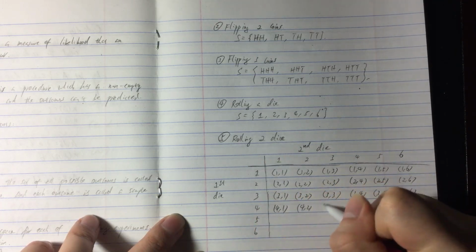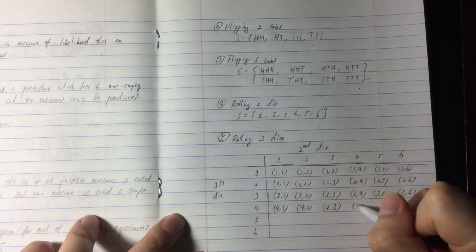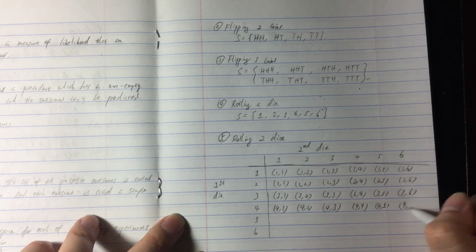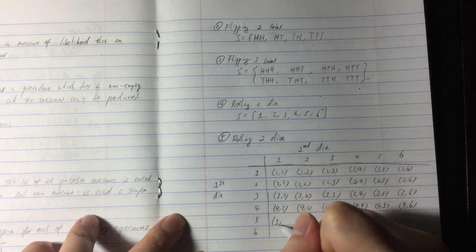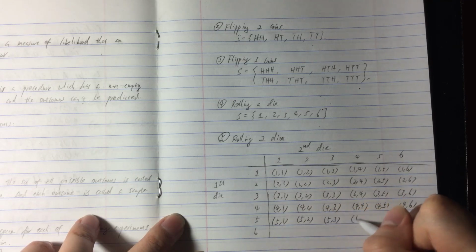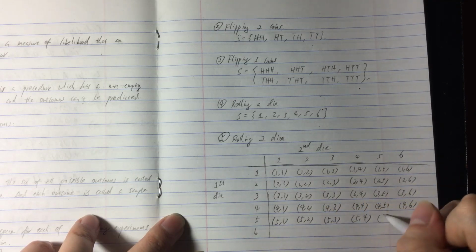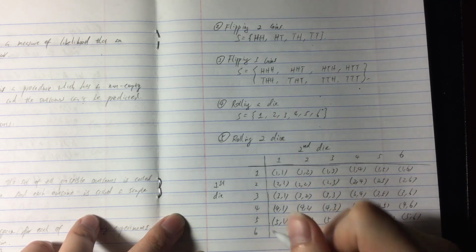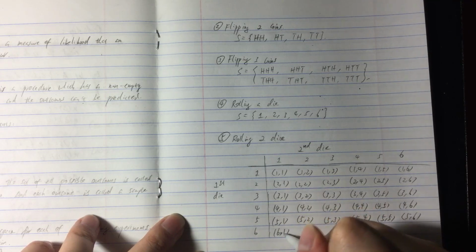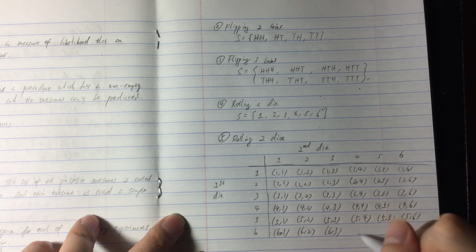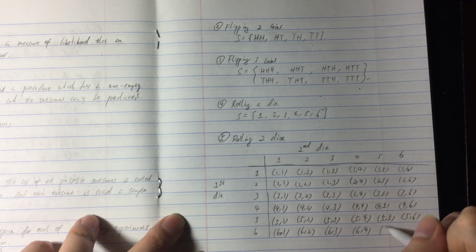(4, 1), (4, 2), (4, 3), (4, 4), (4, 5), (4, 6). (5, 1), (5, 2), (5, 3), (5, 4), (5, 5), (5, 6). (6, 1), (6, 2), (6, 3), (6, 4), (6, 5), (6, 6).